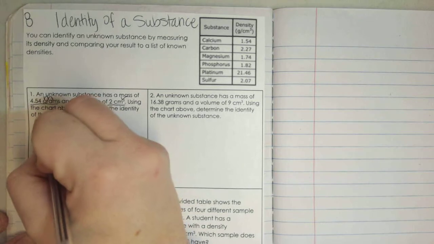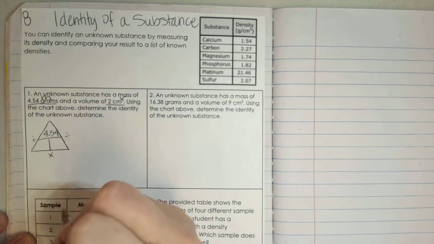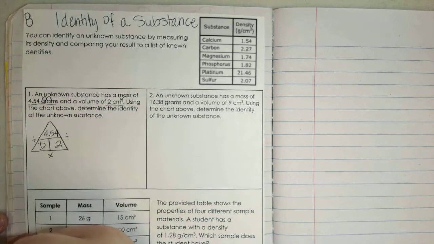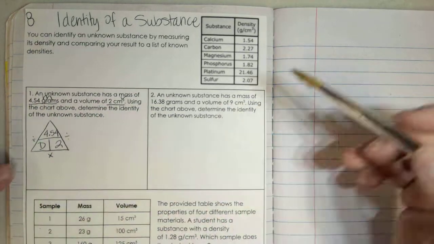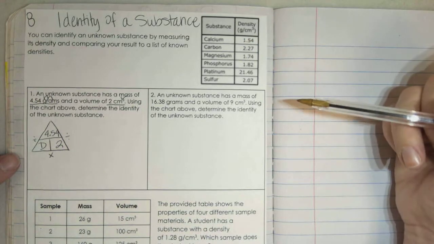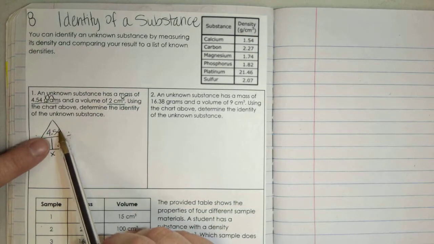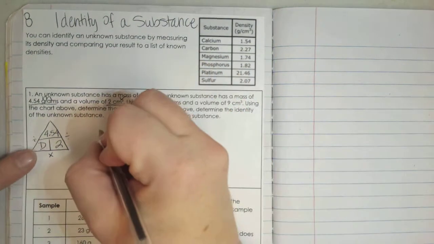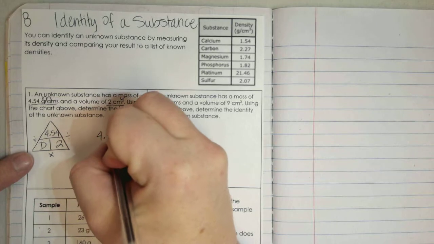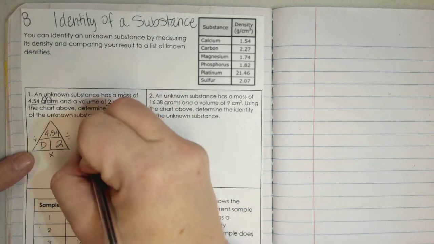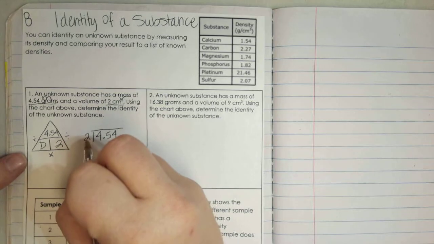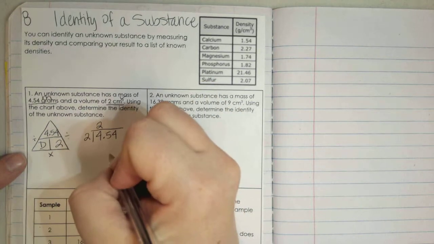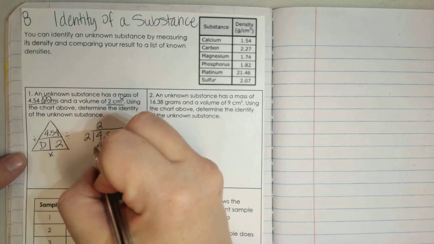I know that my mass is 4.54. My volume is 2. And I'm looking for density. Okay, and then when I'm done, I'll find my answer up here. So I'm solving for density. 4.54 divided by 2. Top in, bottom out. So 4.54 divided by 2. So I'm going to put 2 into 4. 2 goes into 4 2 times. Okay, 2 times 2 is exactly 4.